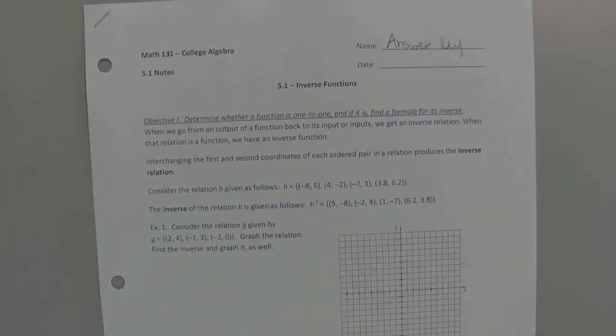Chapter 5, we're going to get into more functions. So we've already seen polynomials, we've already seen rationals. In 5.2 we'll see exponential, and then that's where we'll stop for exam 3. So exam 3 will be all of chapter 4, and then 5.1 and 5.2. After that, we'll get into different types of functions.